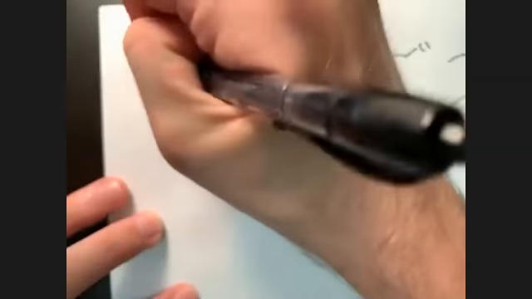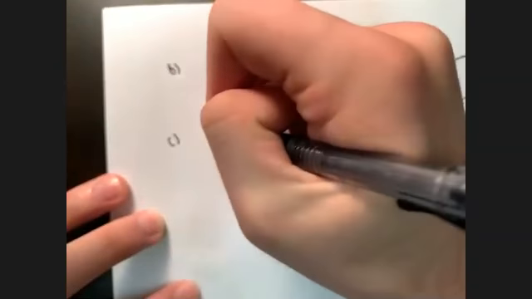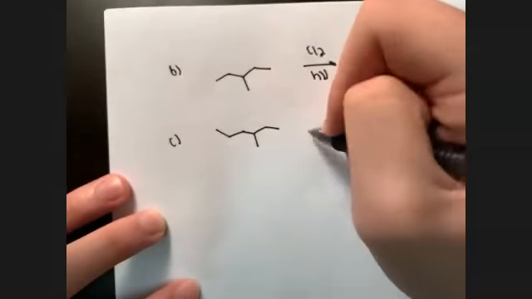Okay, let's look at C. So for C, I'm telling you, I really think this chapter is pretty easy.